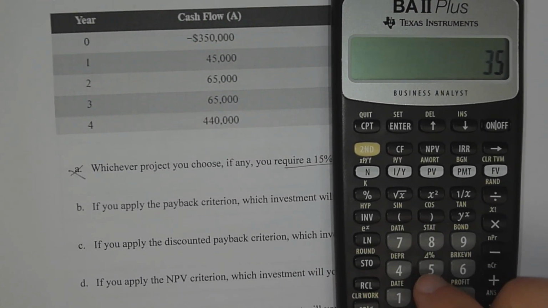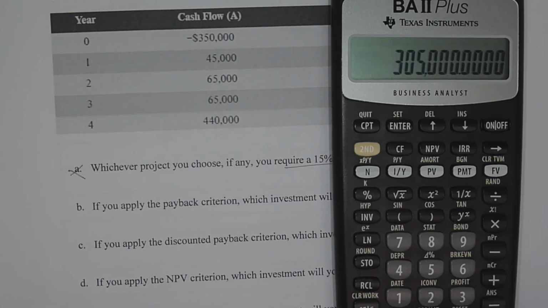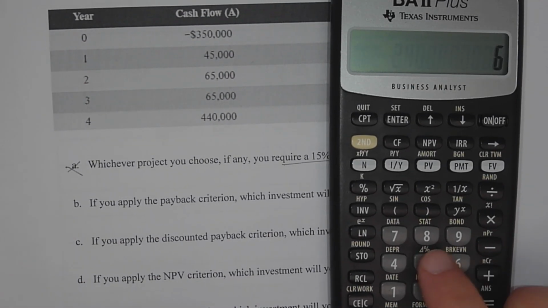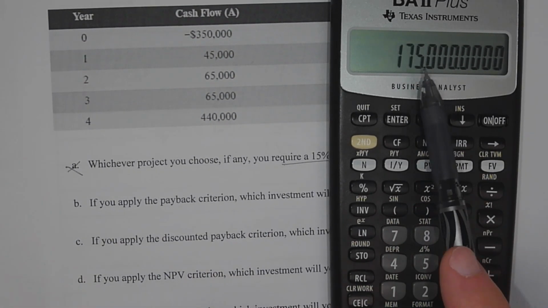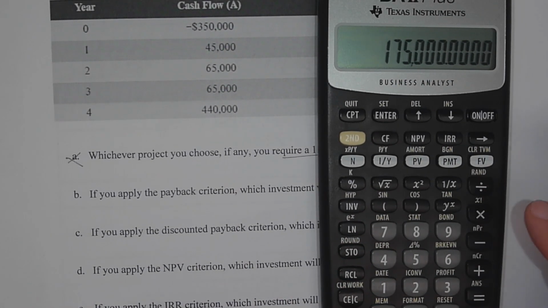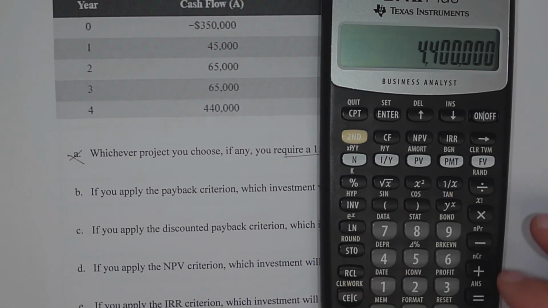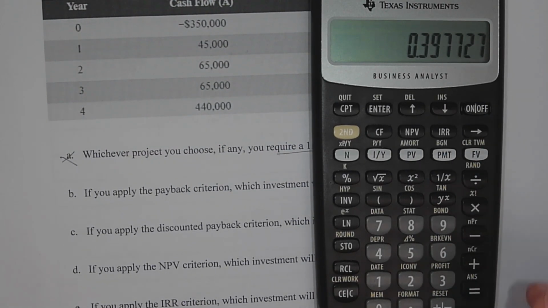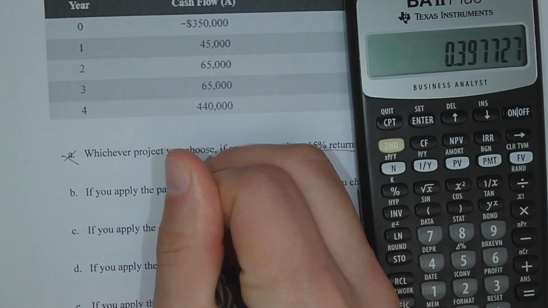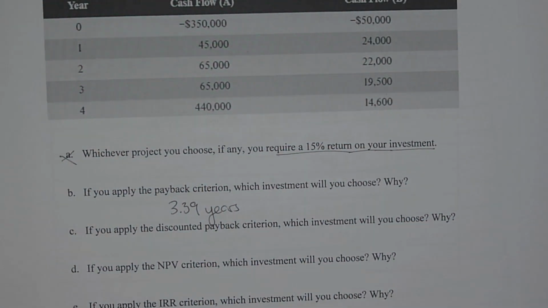So the first one, we've got $350,000. After 1 year, we'll make 45, so we less 45. Second year, we'll less 65,000. Third year, we're 3 years in, and we still have to pay back 175, which we can see we'll do within this 440. So we just want to know how far into the year it'll be. So 175 divided by that 440,000 is 0.39. So we had 3.39 or 3.4 years to pay back.